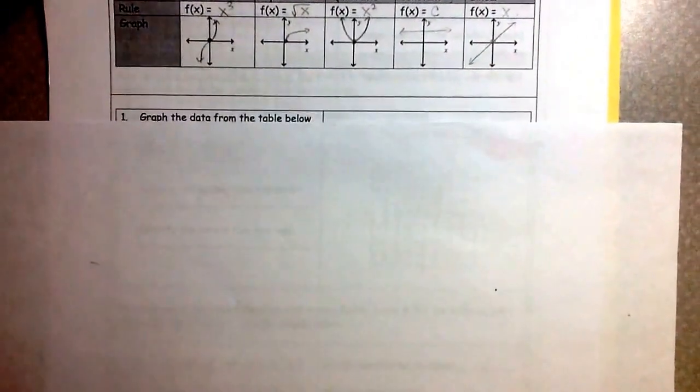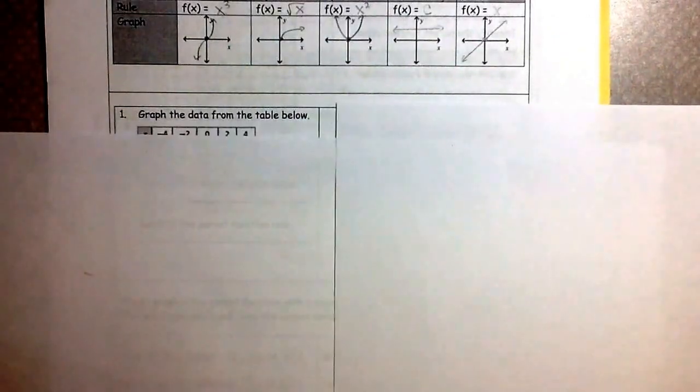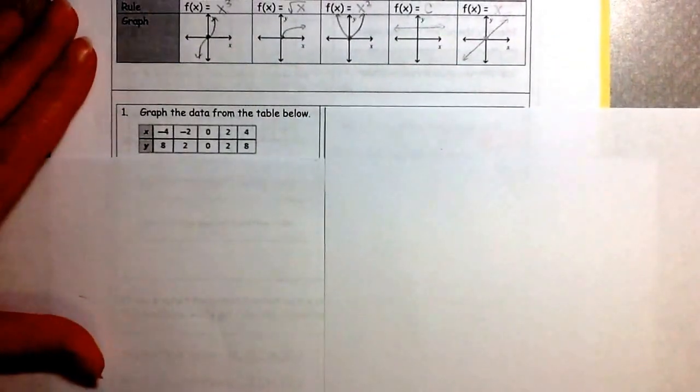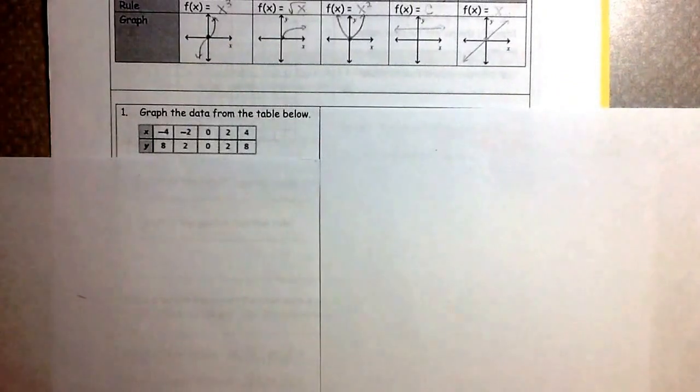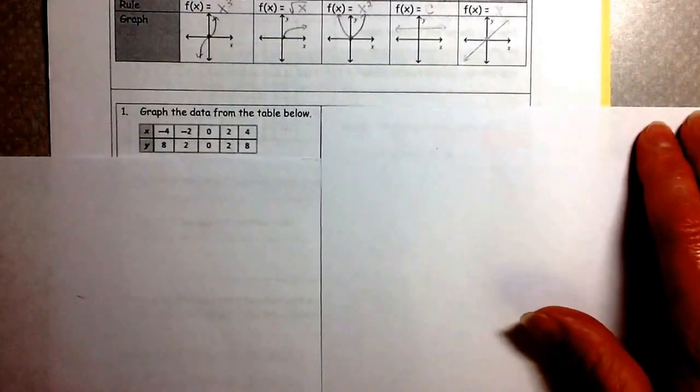All right, let's move on to finishing up section 1-9. What you're going to need to be able to do is you will be given a table or a graph of a parent function that has been transformed, and you need to write the rule for it. So there are some steps that you need to follow in order to do that.